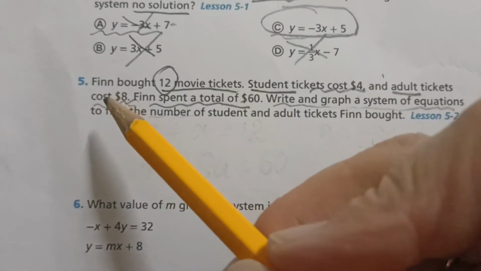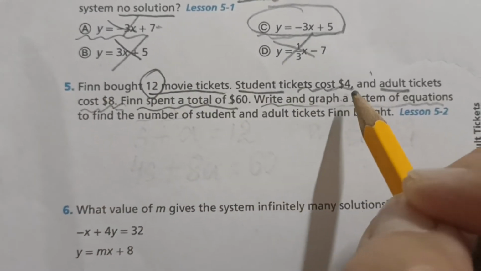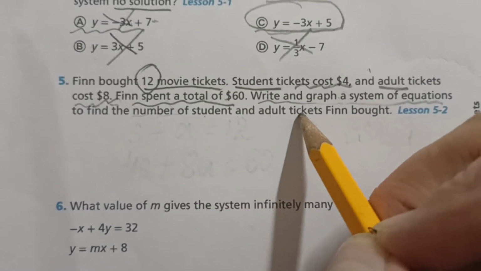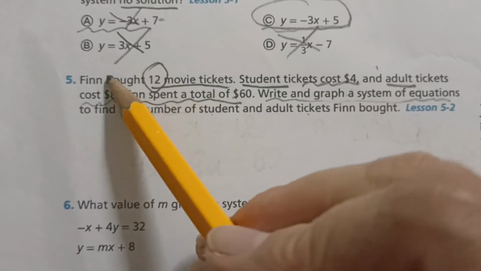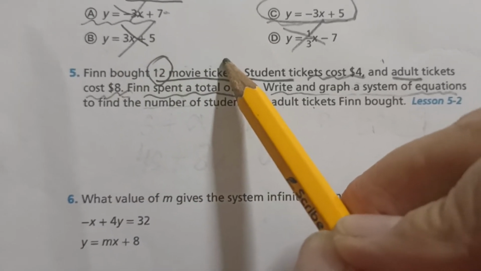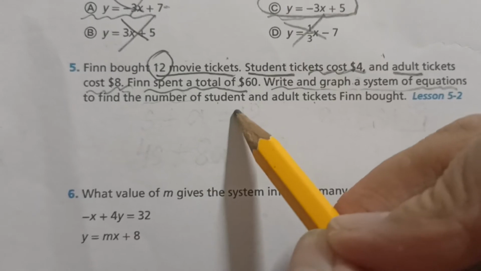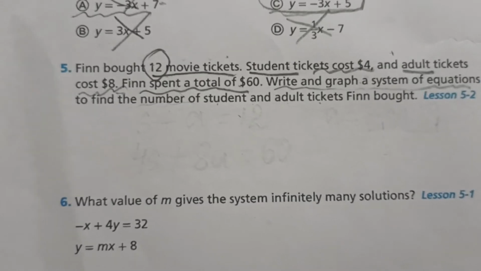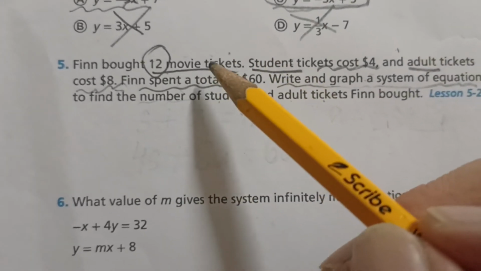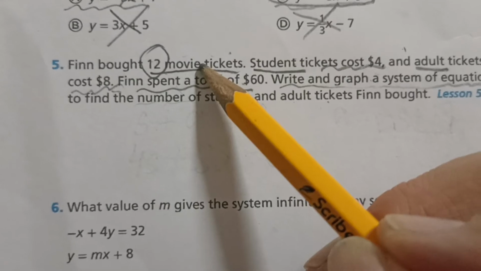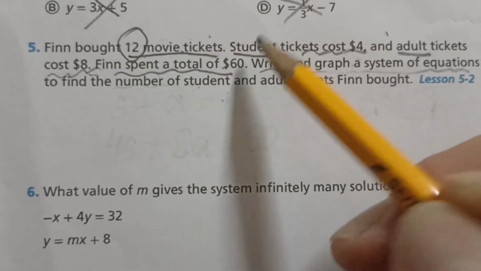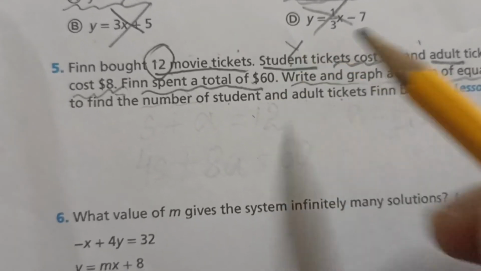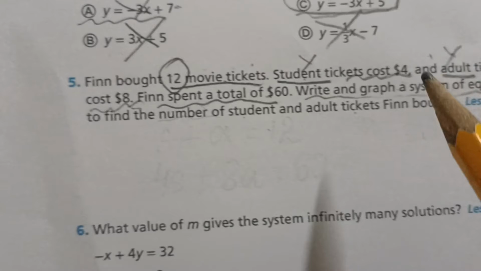Okay, number 5. Here we need to write and graph a system of equations to find the number of student and adult tickets, okay? And as I already told you, looking at the story, you need to find two objects to make the equations. So the first object here, let's say object, okay? It's not an object actually, but let us name it like this. The first object is going to be people. Who? Students, and who? Adults. Okay, let's say students we mark like X, adults we mark like Y, okay?